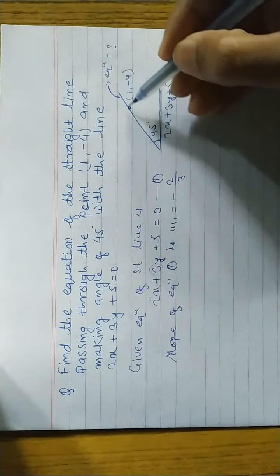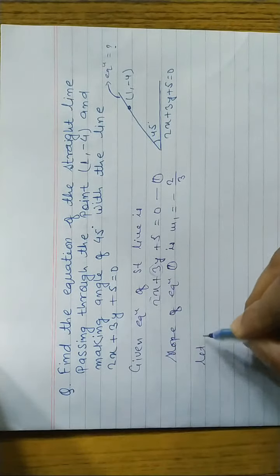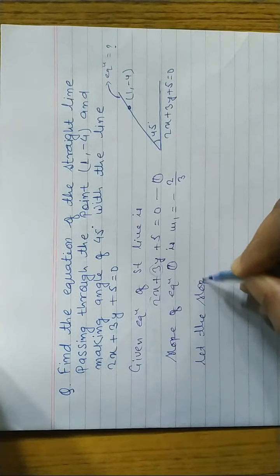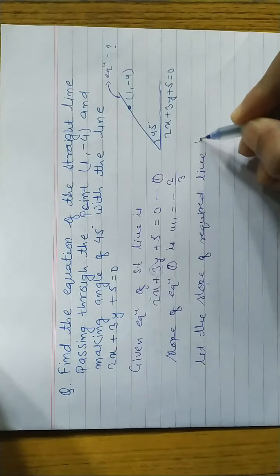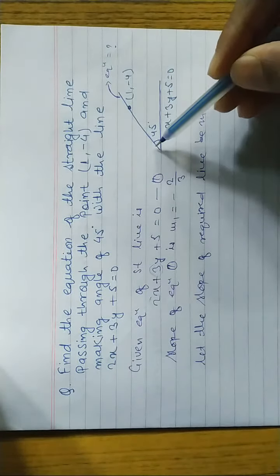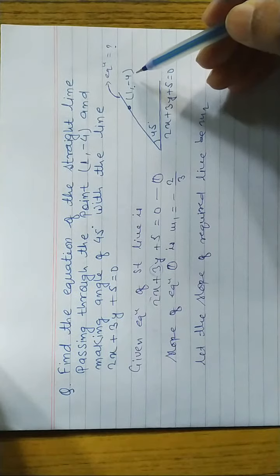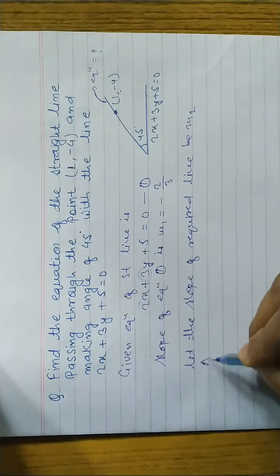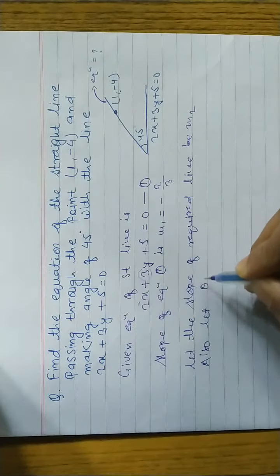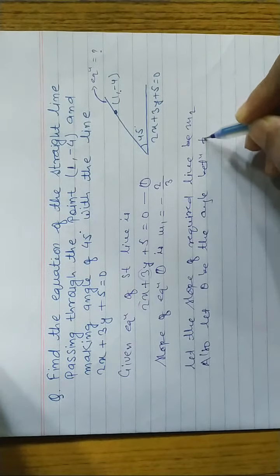Now we have to find out slope of this line. We don't have the equation of this line. So let the slope of the required line be m2, and this required line is passing through (1, -4). Okay, hope you understand up to here. And also let theta be the angle between two lines.